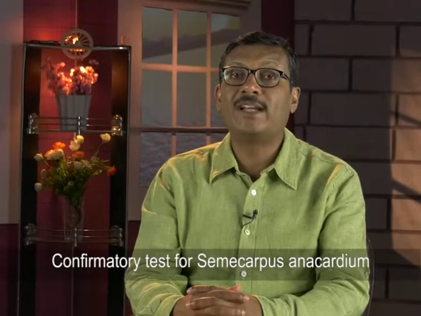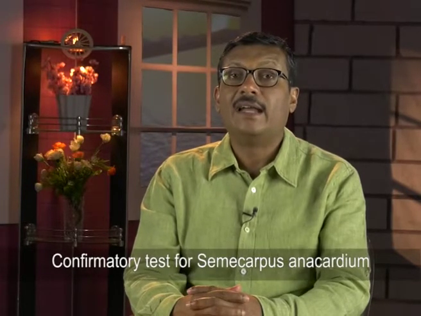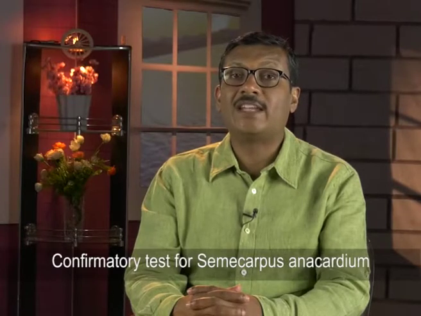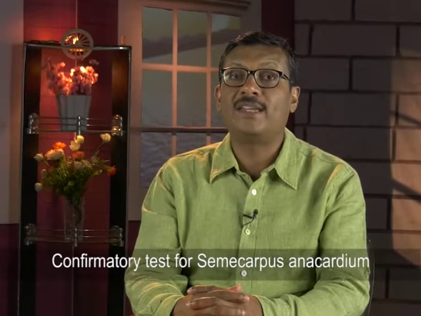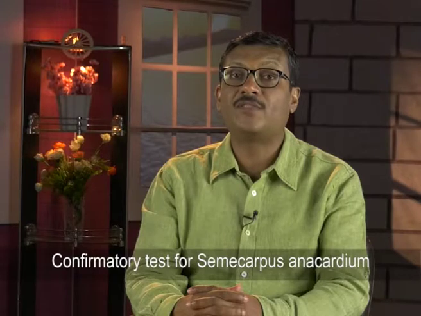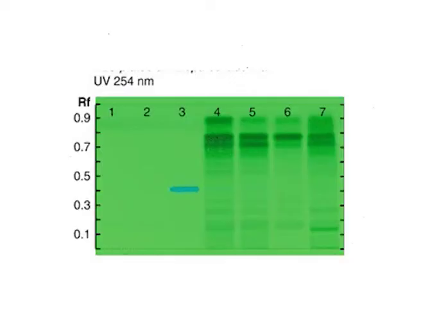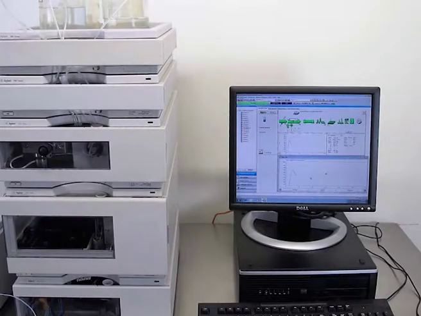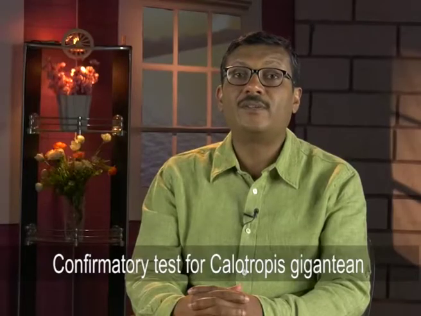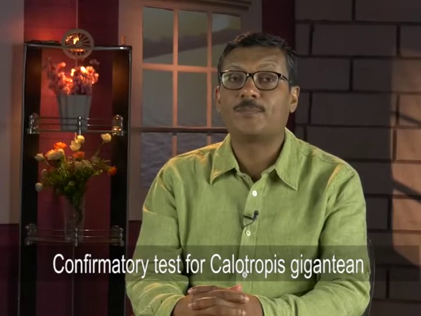Confirmatory test for Semecarpus anacardium. Inductively coupled plasma with atomic emission spectroscopy is a new technique for elemental analysis of plant extract of this plant poison. High performance thin layer chromatography and high performance liquid chromatography were both used for qualitative and quantitative analysis.